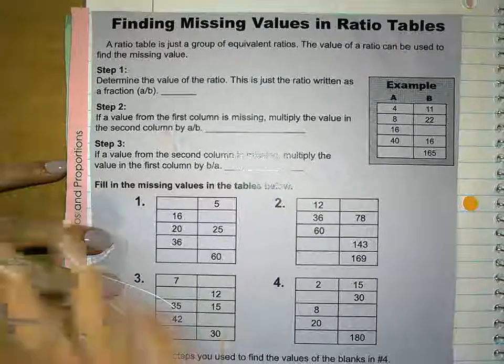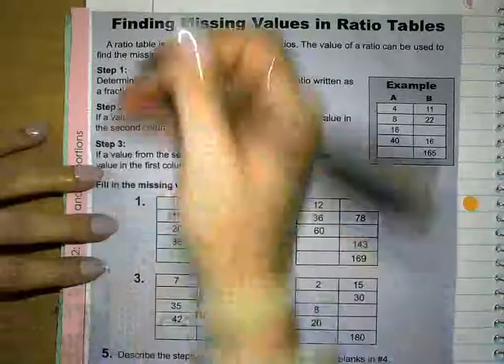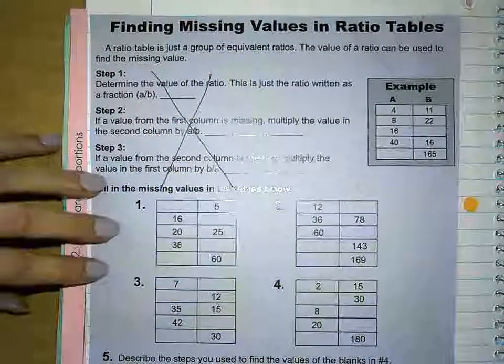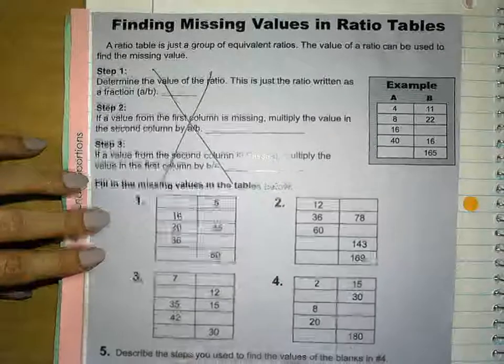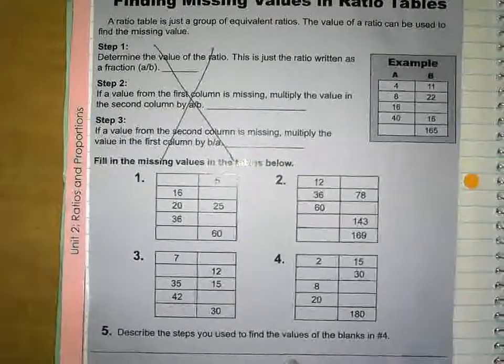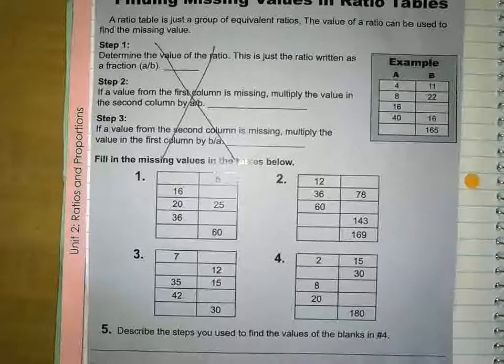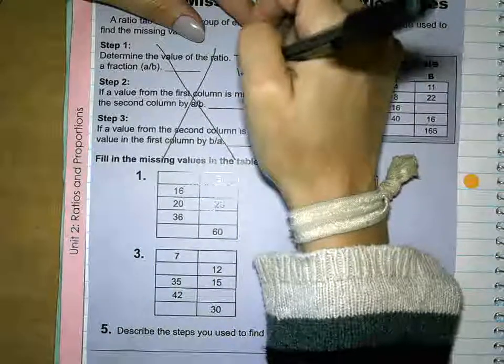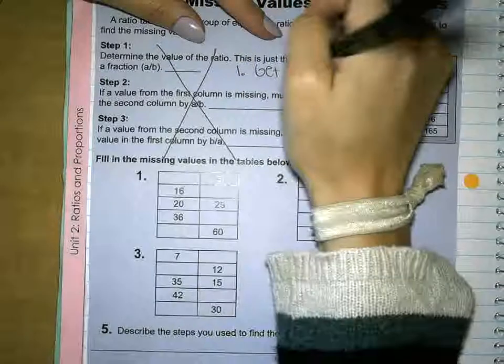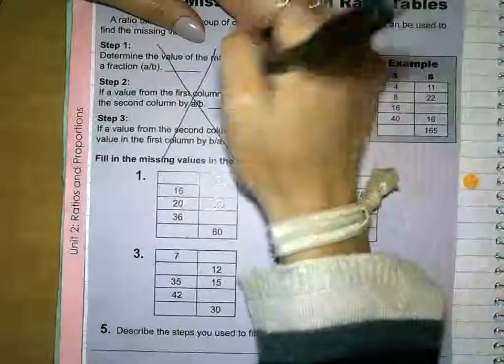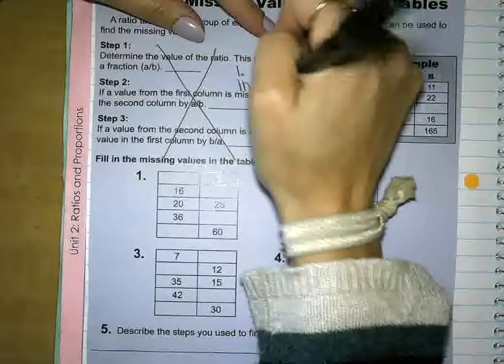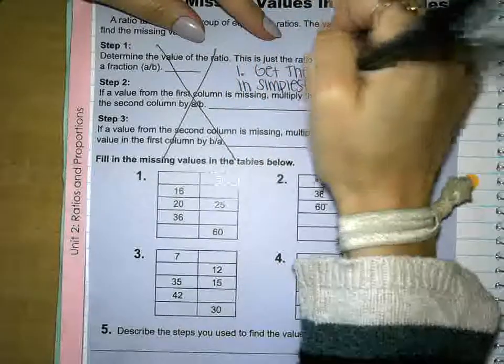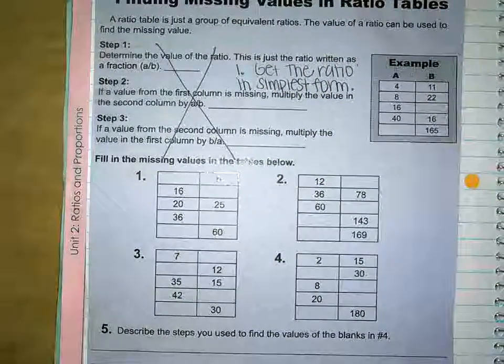I'm not a big fan of these steps, so I don't want you to worry too much about them. We're actually just going to cross them off and not deal with the steps. But this is how I teach my students to find the missing value. If we were to do steps, step 1 would be to get the ratio in simplest form, whichever ratio it is. You have to have a ratio, okay?